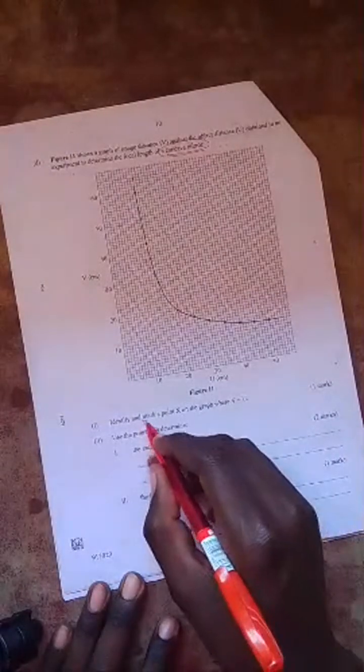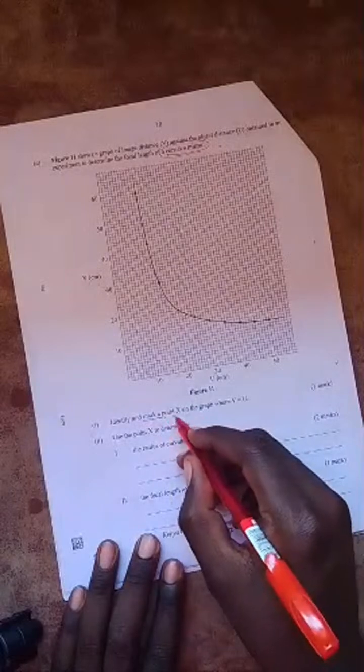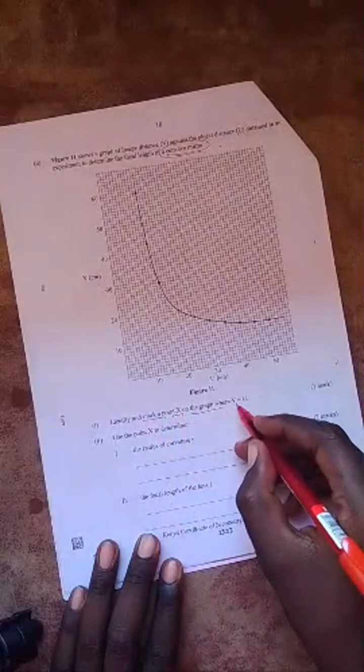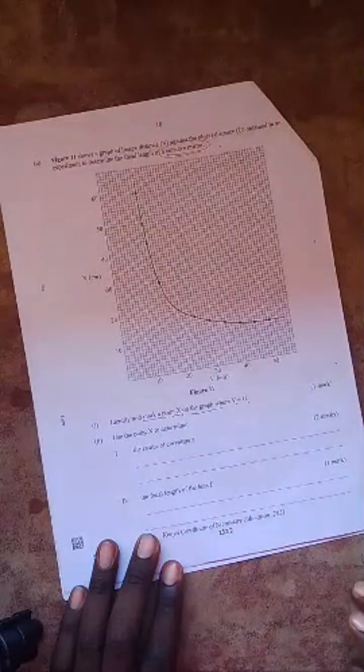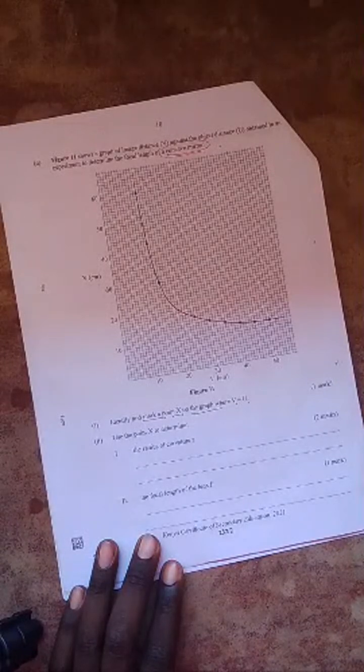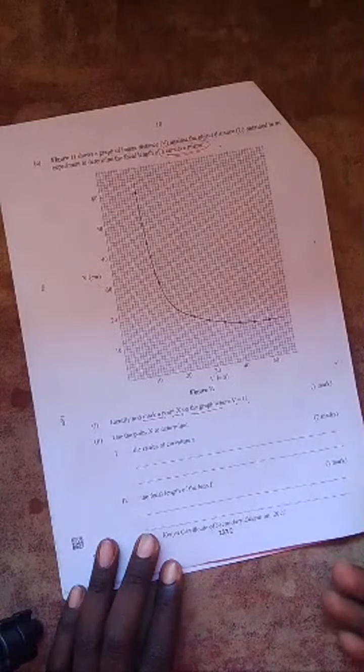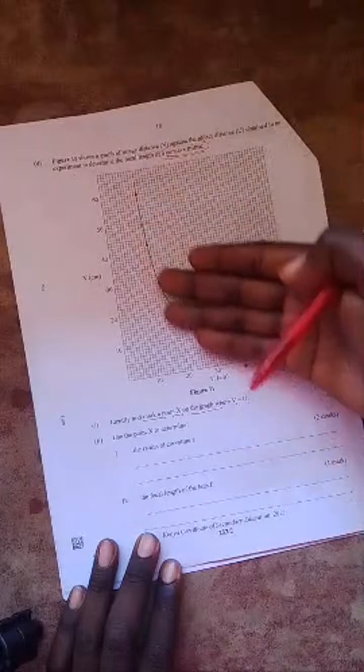Identify and mark point X on the graph where V is equal to U. This one is very simple: where V is equal to U. If V is 10, we expect U to also be 10. Now, we are following this curve.